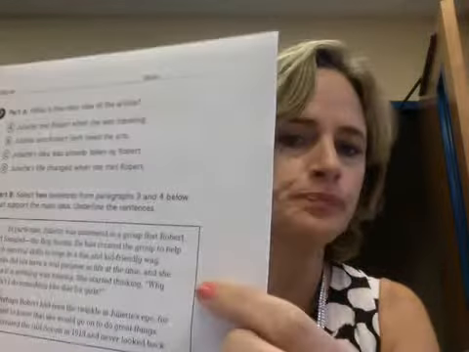And then it gives you part B. This is interesting. See this box down here, right here? Select two sentences from paragraphs 3 and 4 below that support the main idea and underline the sentences. This is a very different type of question than what our FCAT practice tests have been used to. This is more of a performance-based assessment, and it's much more natural, but it's a different way of teaching. So for our students to be successful, we're going to have to start teaching this way as well.